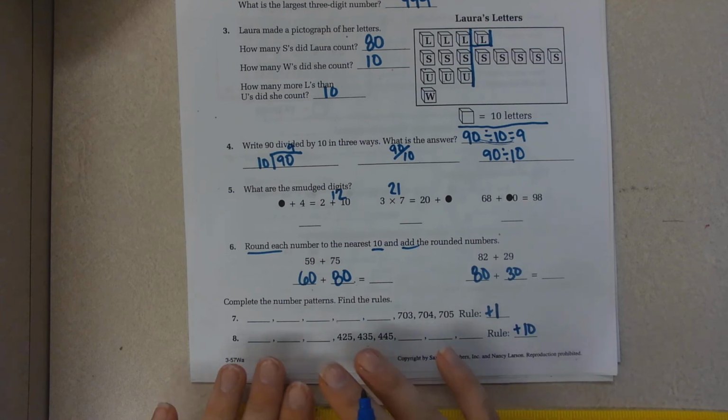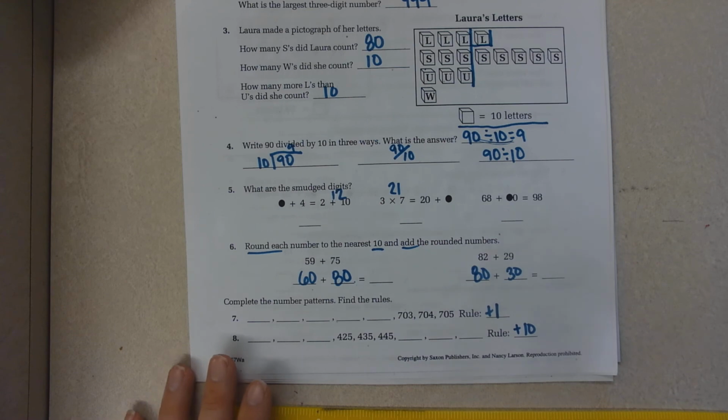Please go ahead and complete this pattern. And that concludes today's lesson.